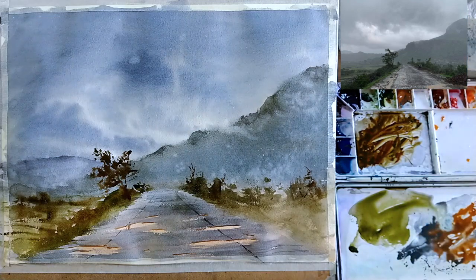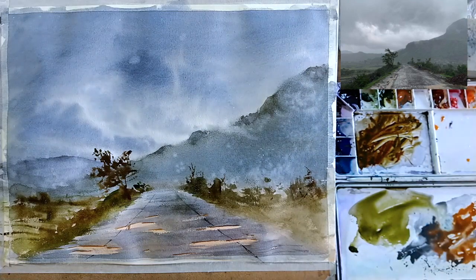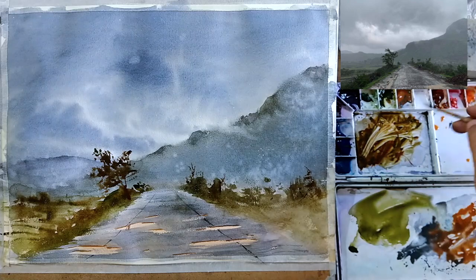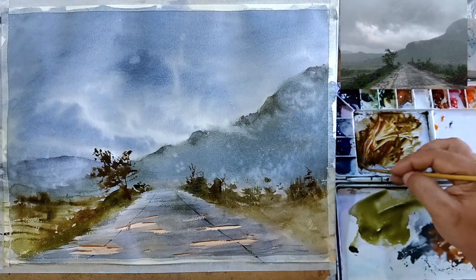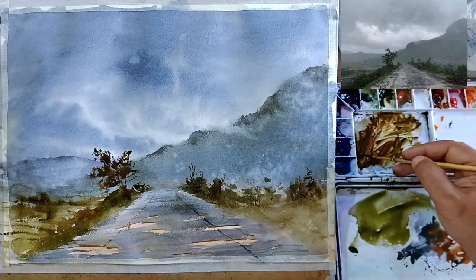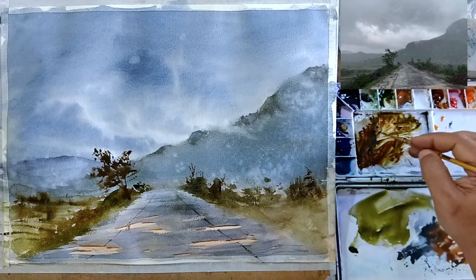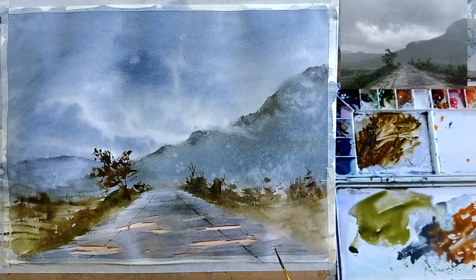I'll close it now. I'll just put my signature, and for the signature I don't want any complicated tone, so I'll just use this yellow, burnt sienna, and a little bit of cobalt blue, and I'll sign it here.